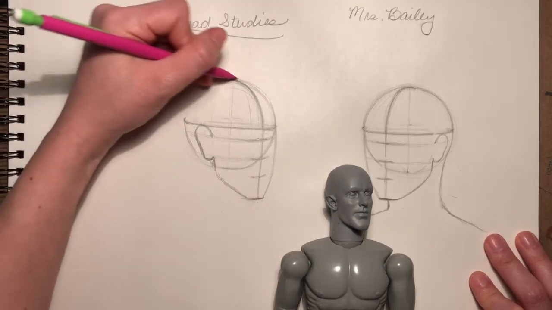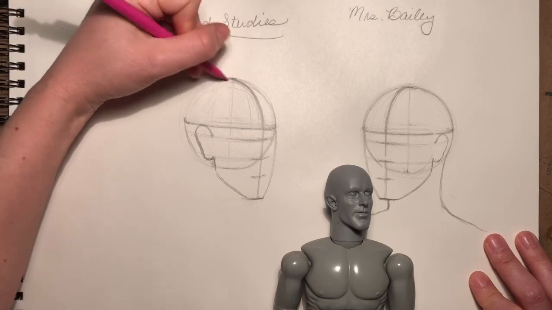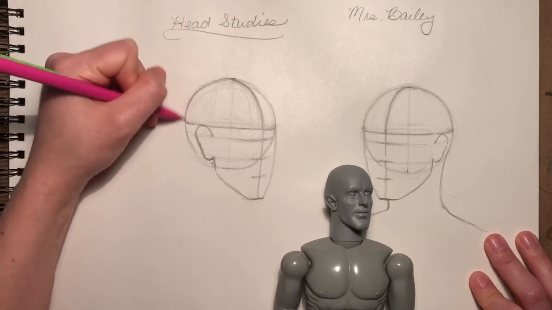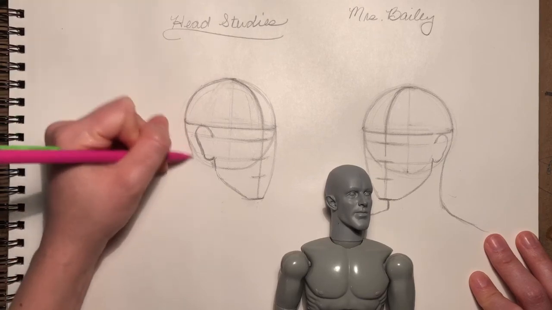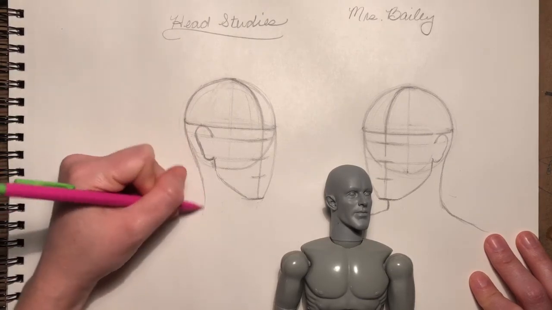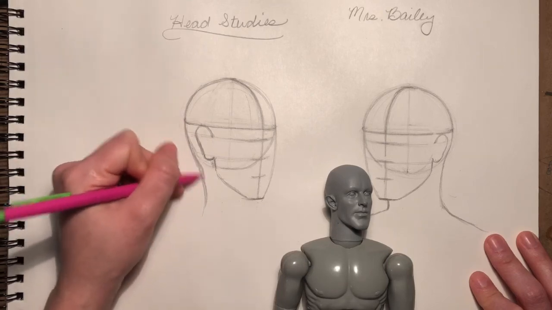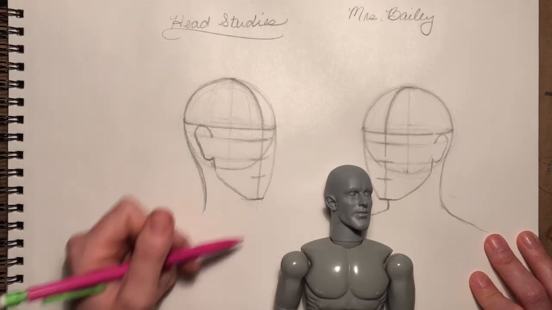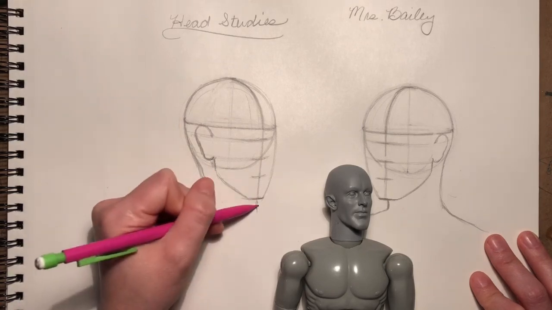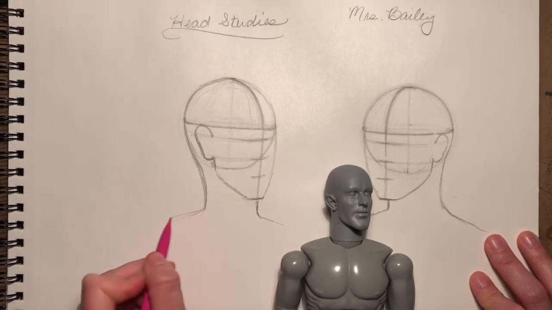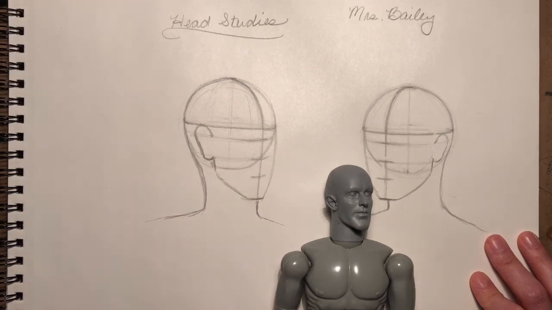Now to finish out the back of the head, where the back of the head curves around, it's going to drop down into the neck, and we'll see the neck and shoulders begin somewhere there.